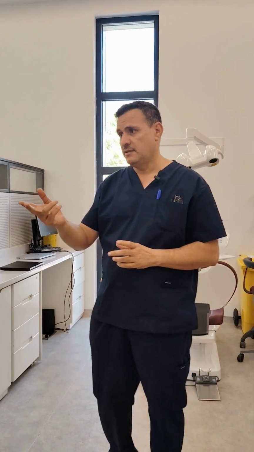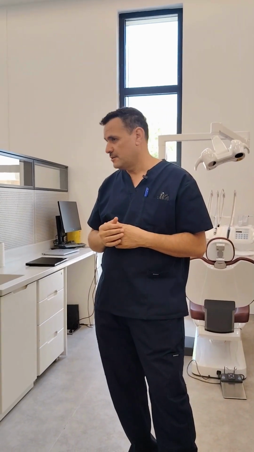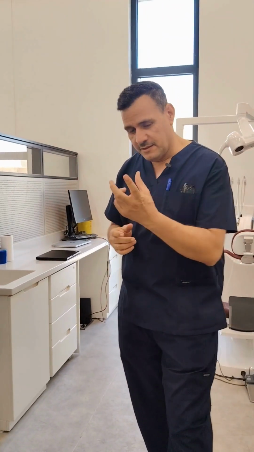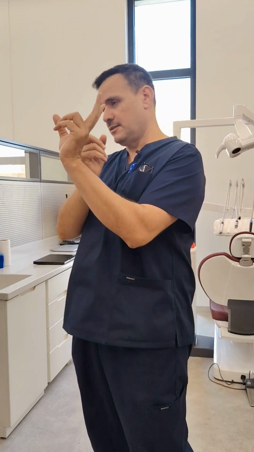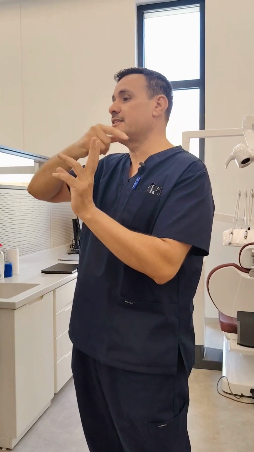You section that tooth. You know how to do sectioning? How are we going to cut it? Section the tooth, resect the roots. The upper has 3 roots, so we separate the 2 buccal roots and the 1 palatal root, so it's a T-shaped cut.